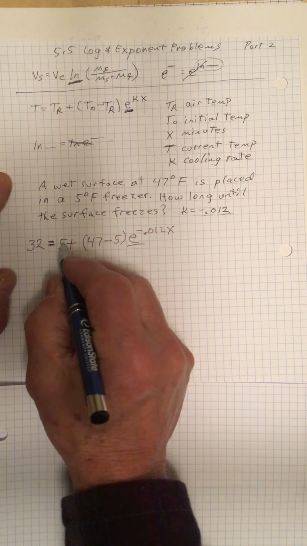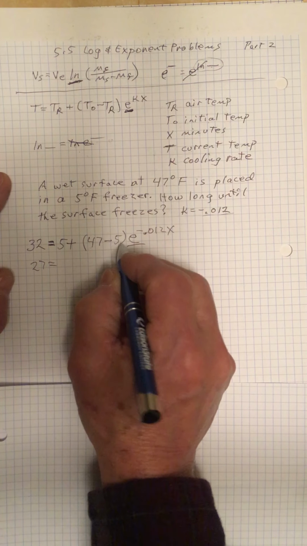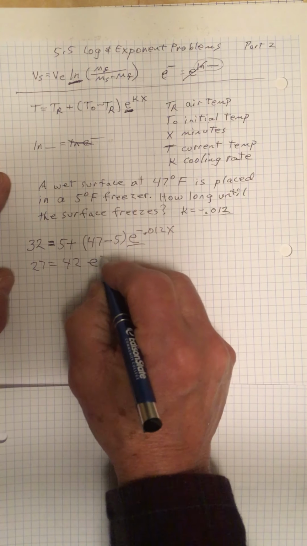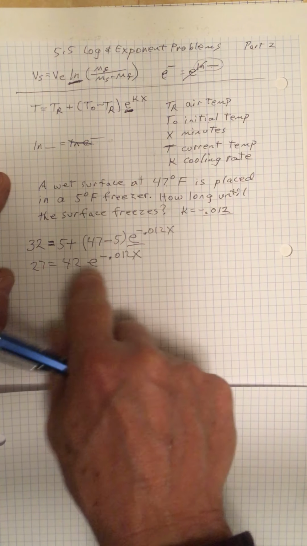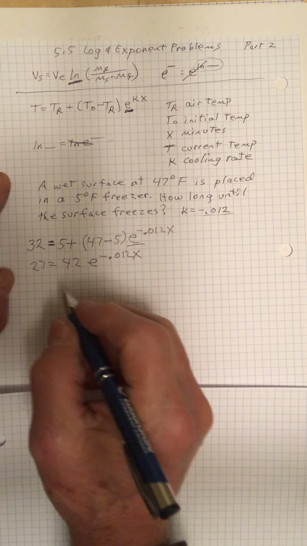So let's do that. Bring the 5 over. Subtract this. So I've almost got E isolated. I've got to get rid of that. Divide both sides by 42.